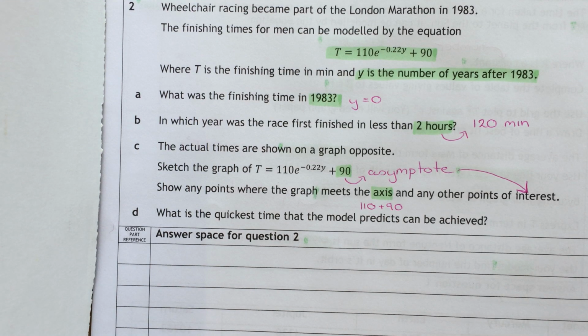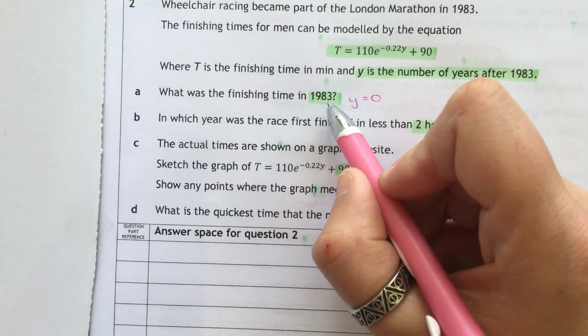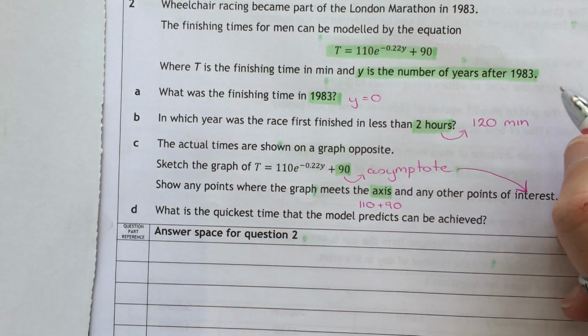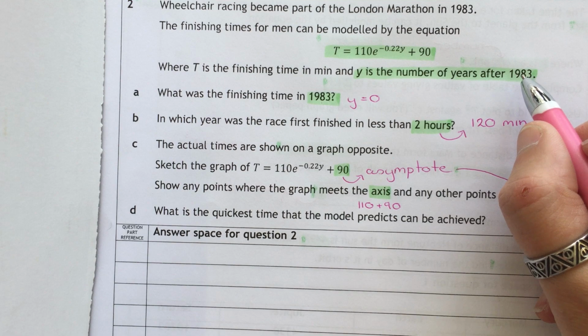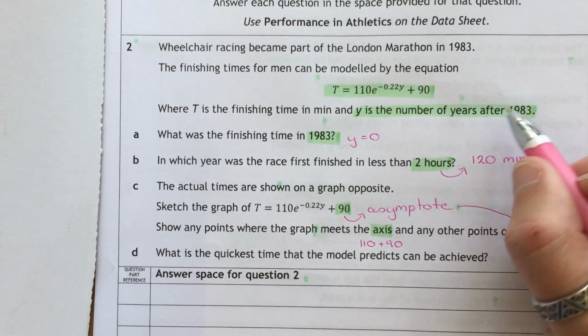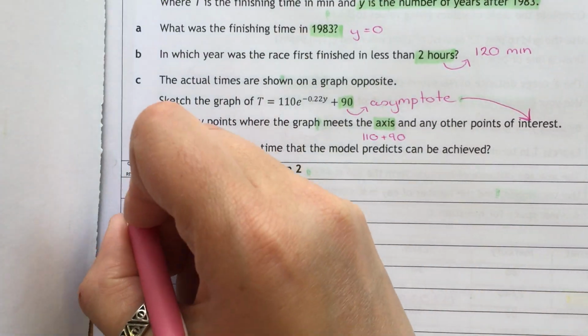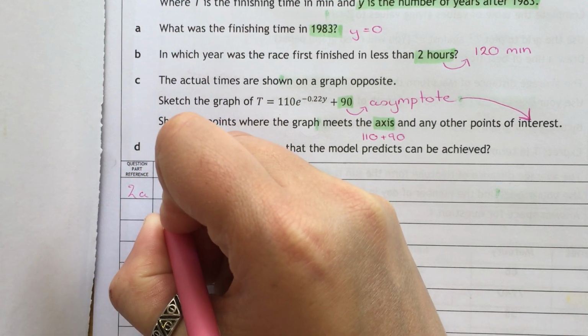Algebra 1 question 2, starting off looking at the finishing time in 1983. That's important in that it's in the question. So first off, we know that y equals 0.